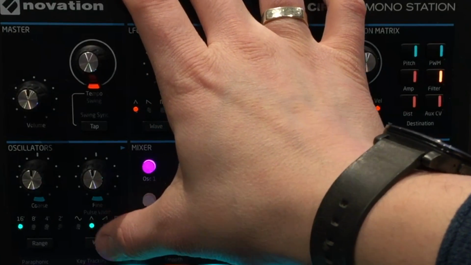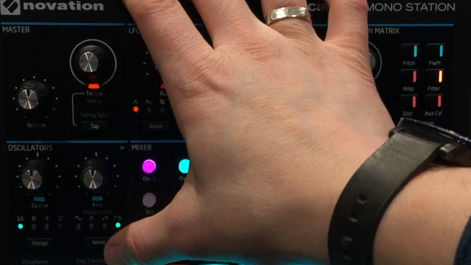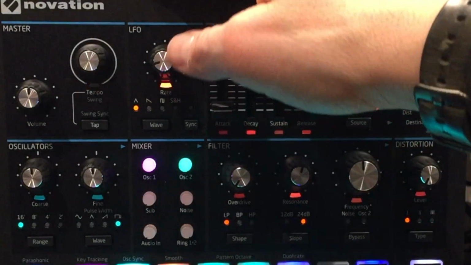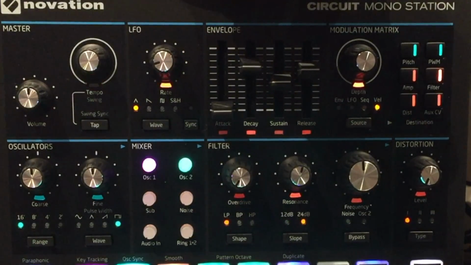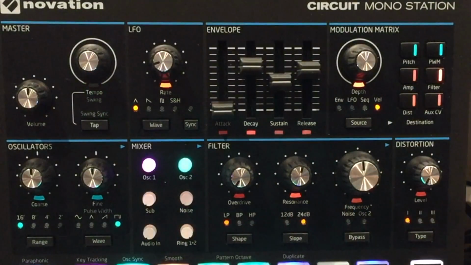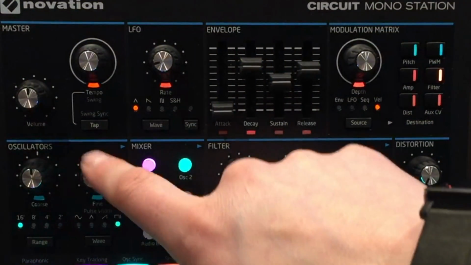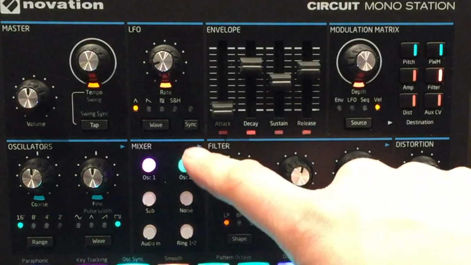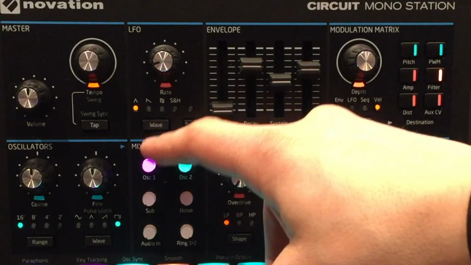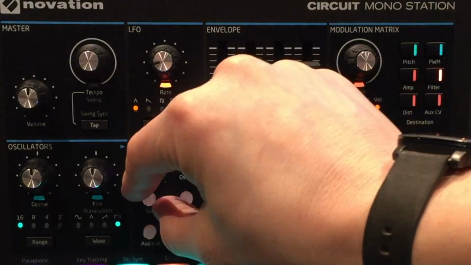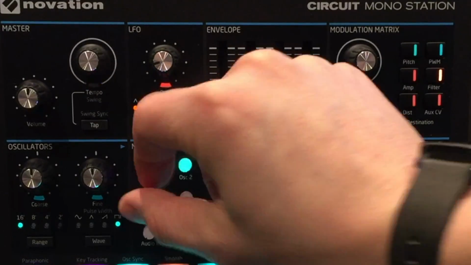You've got sine wave, triangular, sawtooth, and square. And the square has pulse width modulation if you want, and this will appear over here in the modulation matrix. Yeah, coarse tune and fine tune, this is really good. Then you get into the mixer. You've got volume, oscillator 1 and 2. You've got a sub oscillator that you have here.